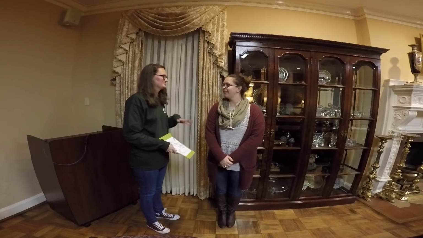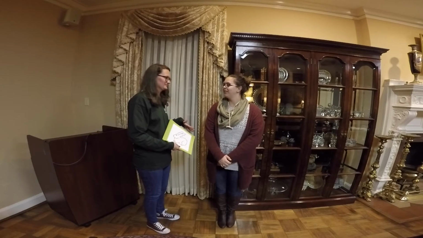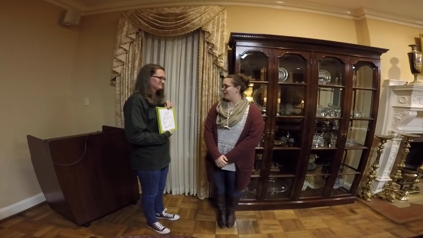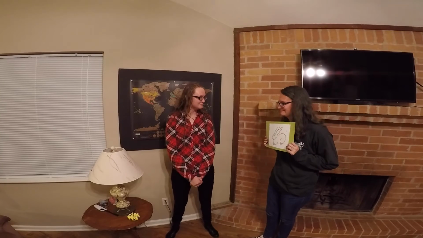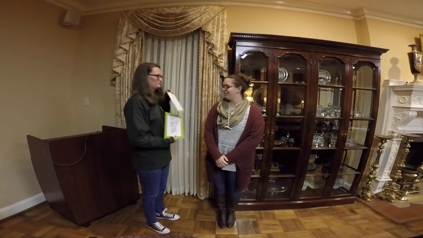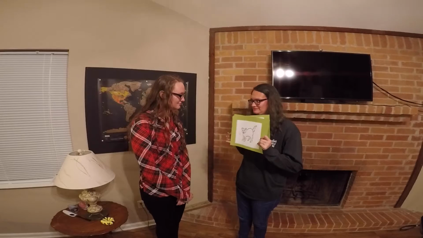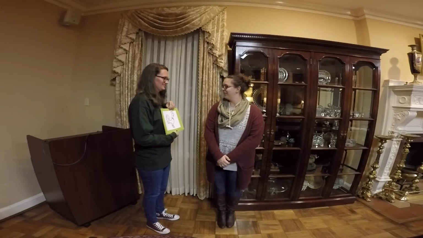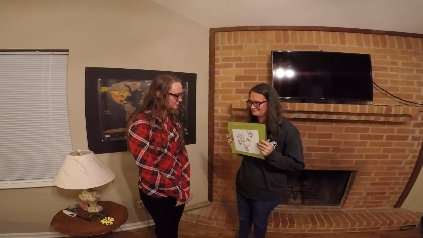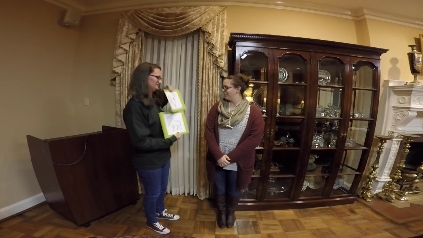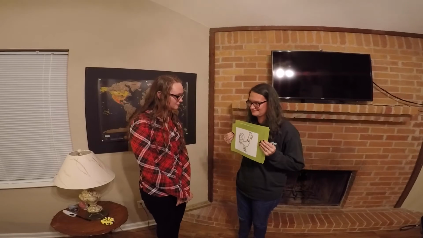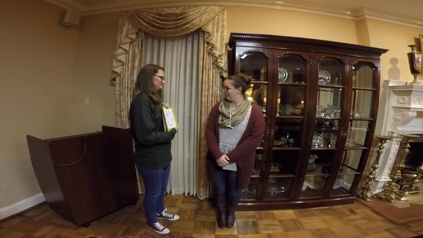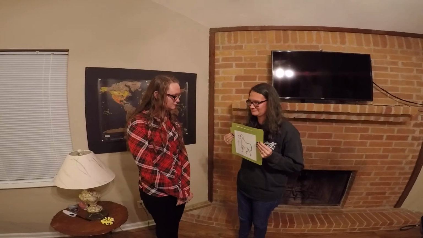Okay, so basically I'm just going to show you a series of pictures and you're just going to tell me from the pictures. Okay. So picture number one. It's a bun. A rabbit. Picture number two. A cat. Picture number three. Ooh, a rooster. Picture number four. A dog. Picture number five. A rat. Thank you.